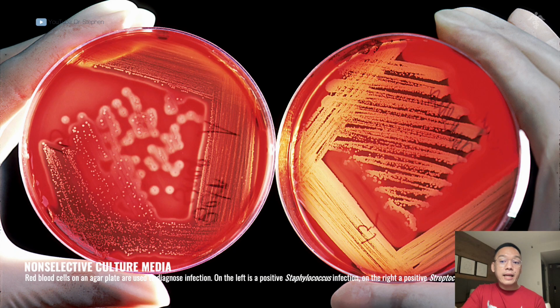This is a blood agar, okay? It is part of the non-selective culture media, or the generalized culture media. It will allow the growth of many or almost all microorganisms. In the recovery of fungi and bacteria, this is also used.